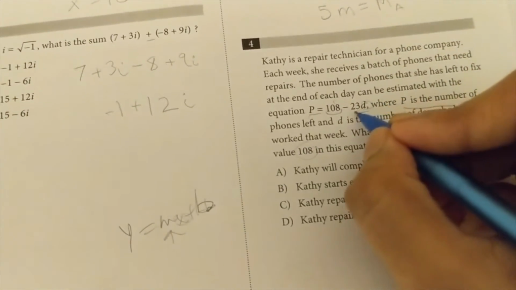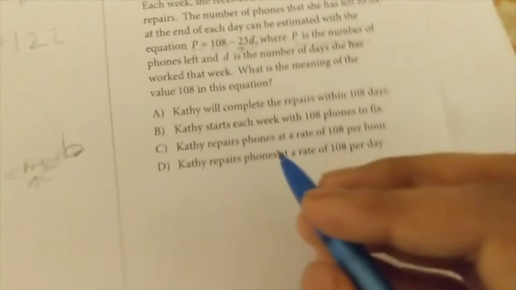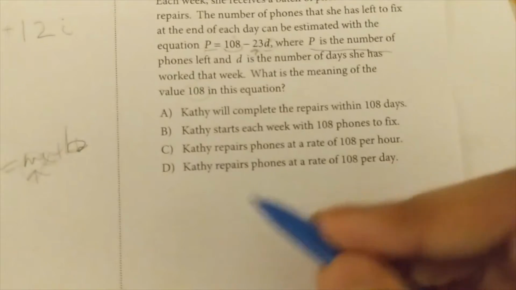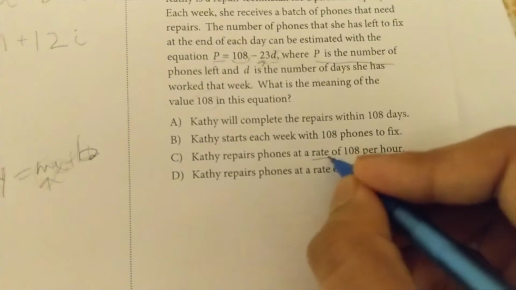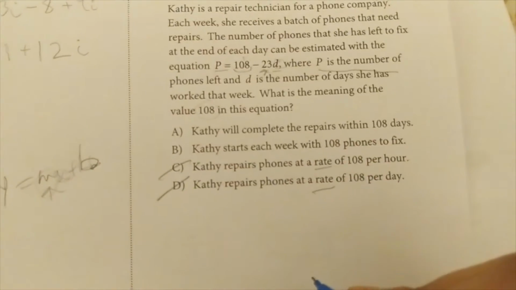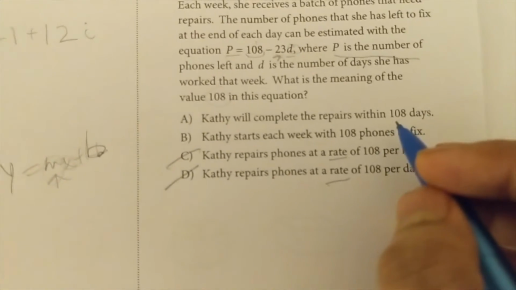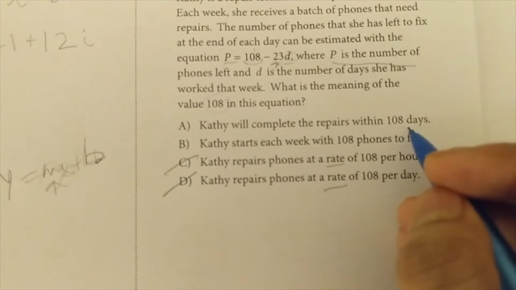So we know that 23 is going to be the slope, but they're not asking about 23. So we know that it's not the slope. Slope, by the way, is hidden in the word rate. Rate also can mean slope. So you can cross out any of those with rate. So completes the repairs within 108 days.